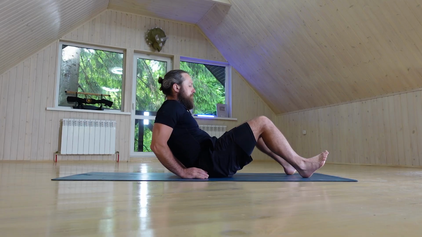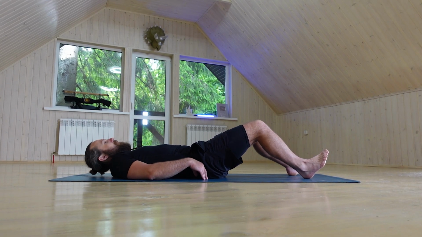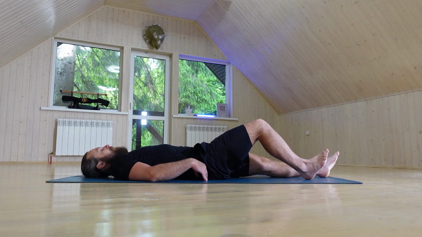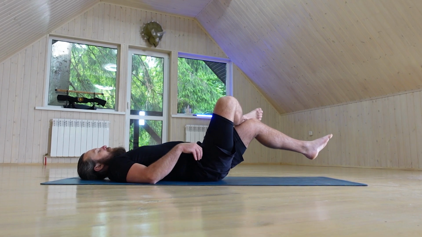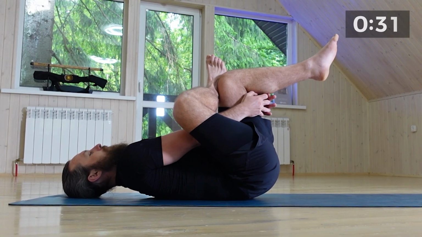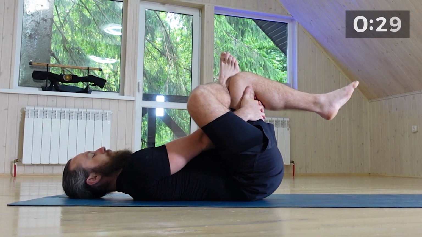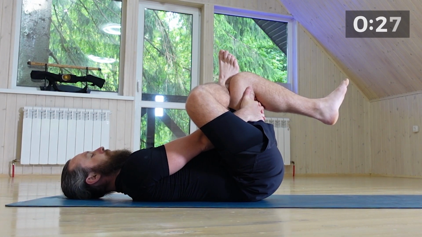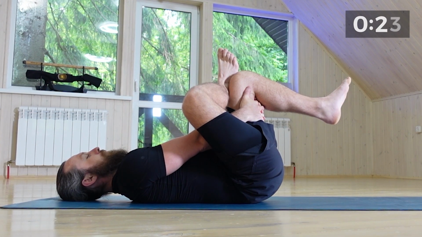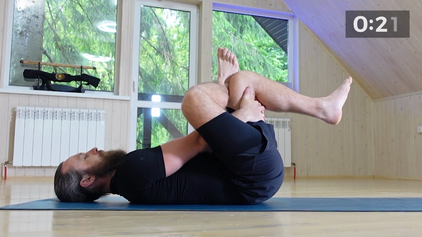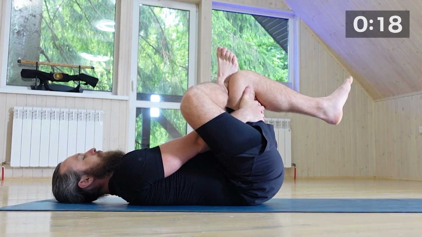Straighten your left leg, move your pelvis closer to the front edge of the mat, and carefully lie on your back. Straighten your left leg, bend your right leg, and place the heel of your right leg next to your left knee. Bend your left leg and clasp your left thigh with your hands. Hold the position for 30 seconds. Breathe smoothly through your nose, and with each exhalation, try to bring your legs even closer to your body. Feel the stretch in your piriformis and gluteal muscles.